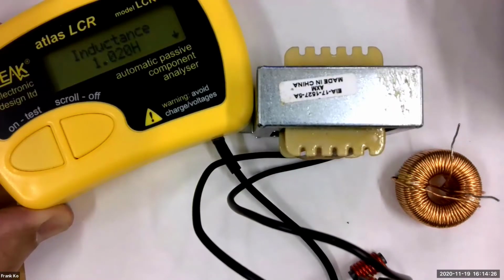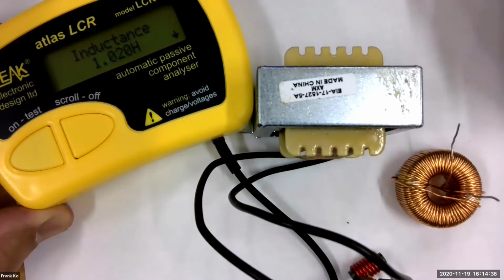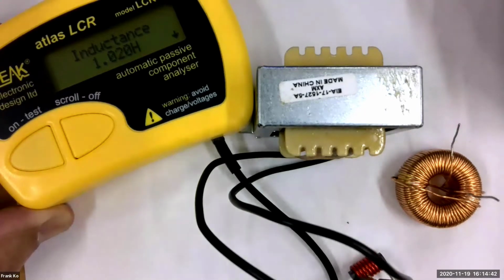Yeah, it's more than millihenries, isn't it? It's a whole 1.02 henries. So that is equivalent to 1,020 millihenries, or 1,020,000 microhenries. It's huge. All right.